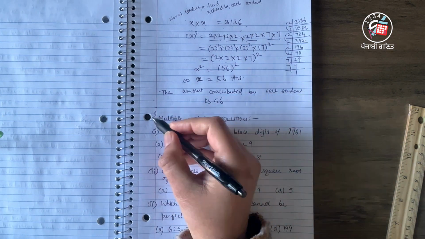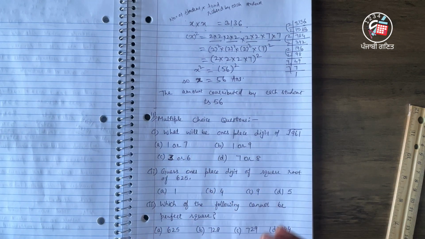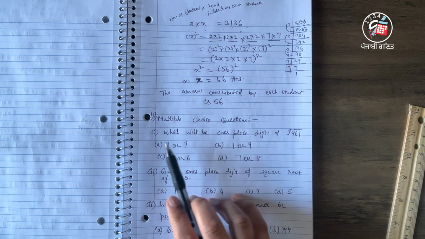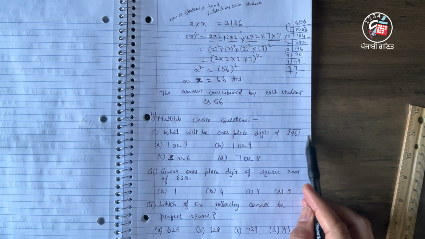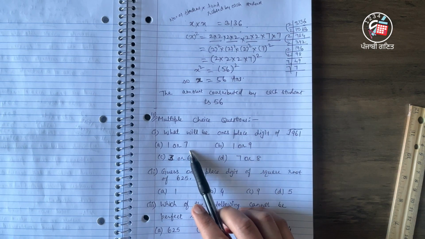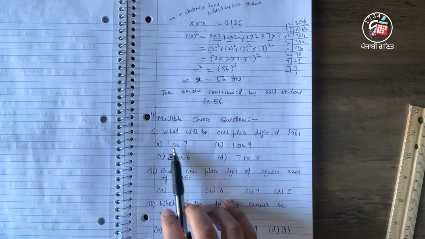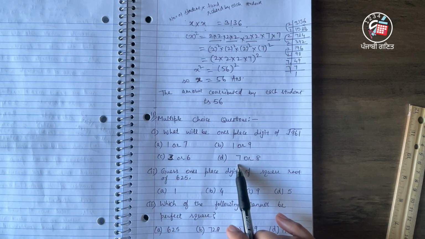Next, 11th part. These are the MCQs. They gave us options for the answer. We have to select the right option for that. Number 1. What will be the ones place digit of the square root of 961? For the square root of 961, what will be the ones place digit or the last number? A option is 1 or 7, B is 1 or 9, C 3 or 6, and D 7 or 8.